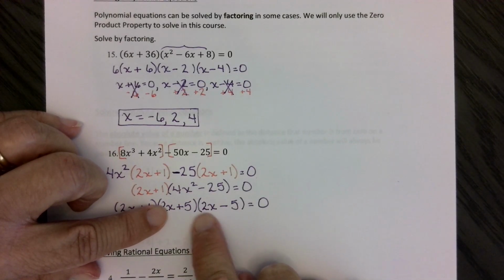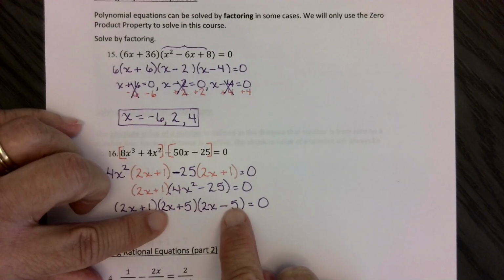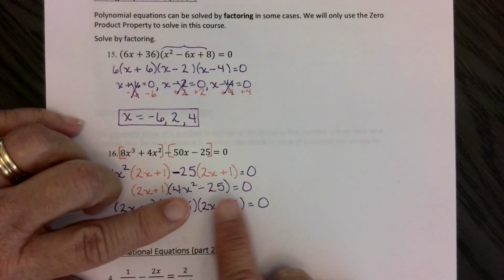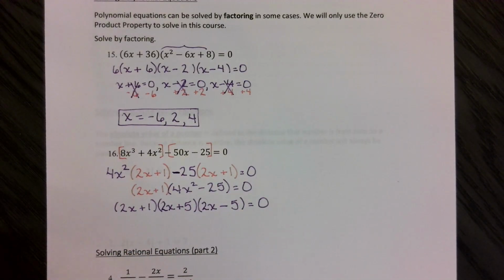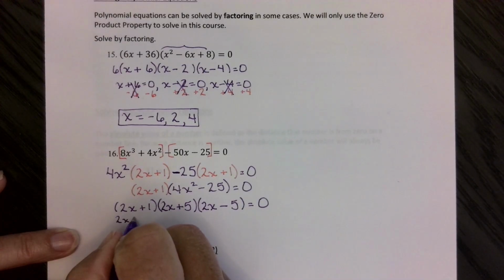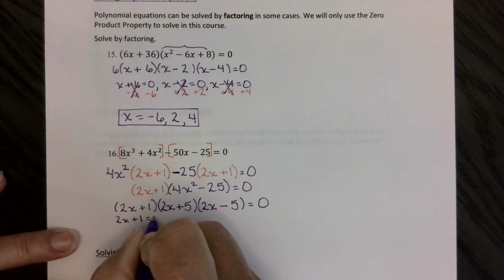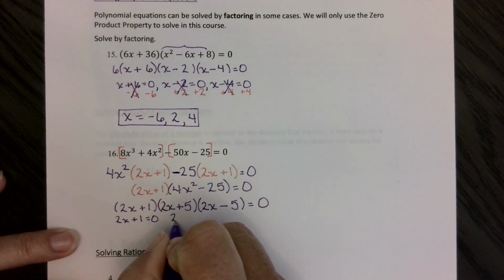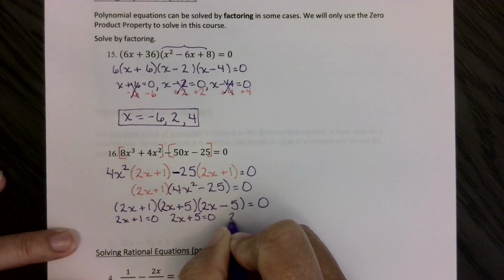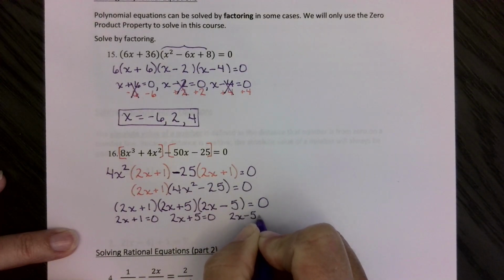This gives me 4x squared. Outside is negative 10x. Inside is positive 10x. It cancels each other out. And this gives us negative 25. Now any term with an x, you set equal to 0 and solve. So we have 2x plus 1 equals 0, 2x plus 5 equals 0, and 2x minus 5 equals 0.